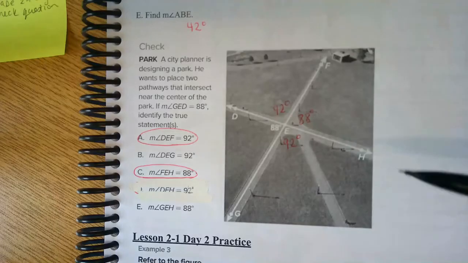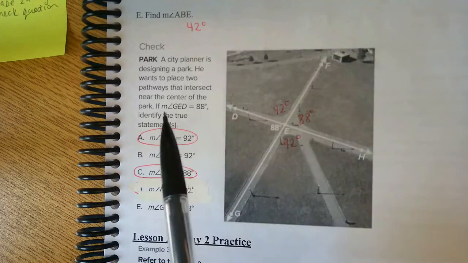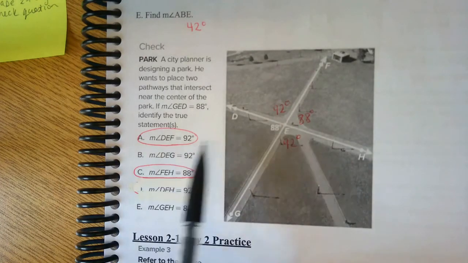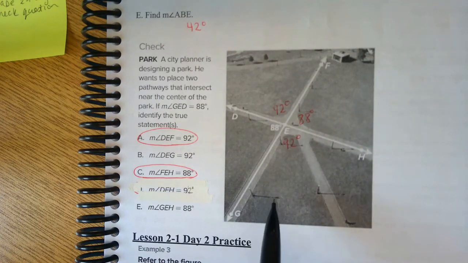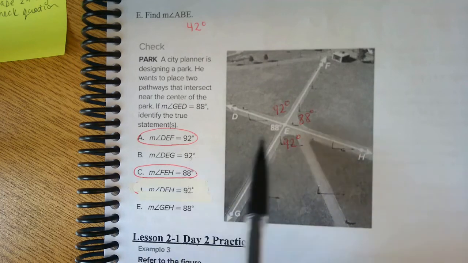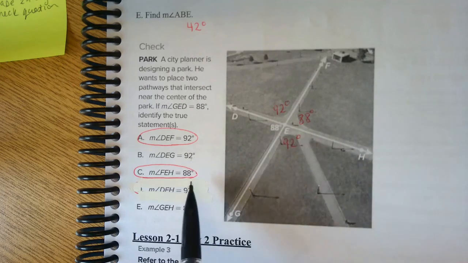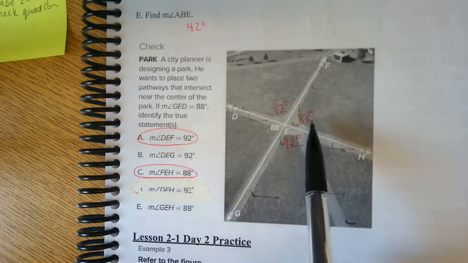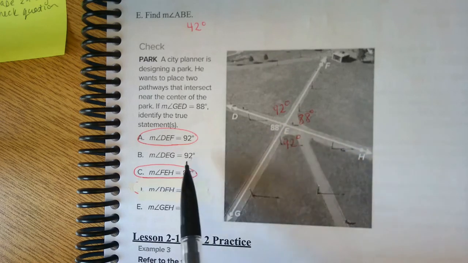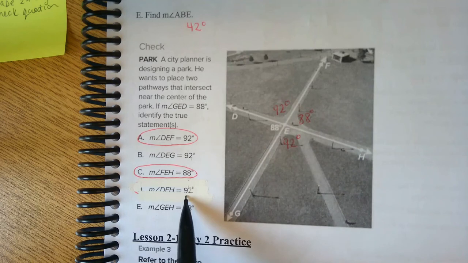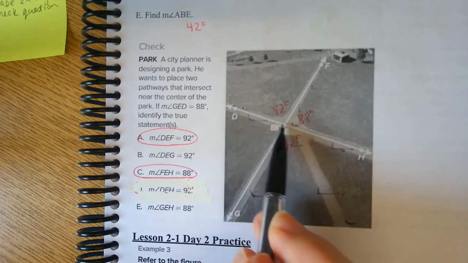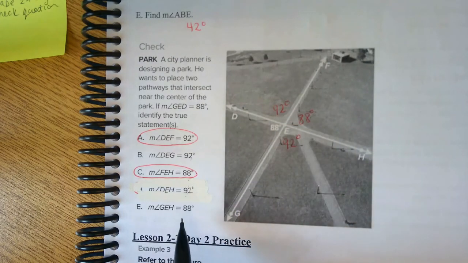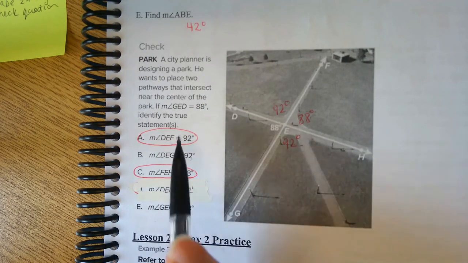All right. Okay, so in the check question, you were supposed to figure out which statements were true. So DEF would have been 92. That's true. DEG was equal to 92. That's false because in the picture it says 88. FEH would have been 88 because these are vertical angles, so that's true. DEH would have been a straight line. That would have been equal to 180, so that's not true. And then GEH is equal to 92, so that's not true. So just A and C.